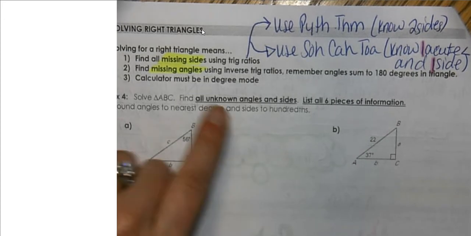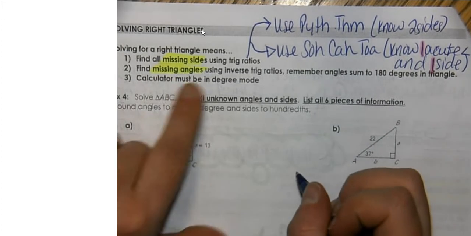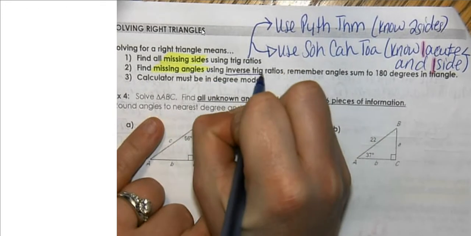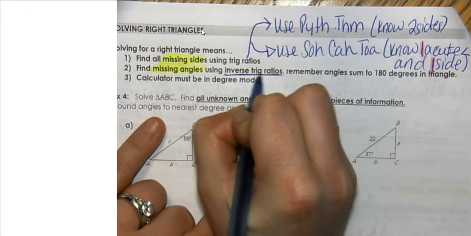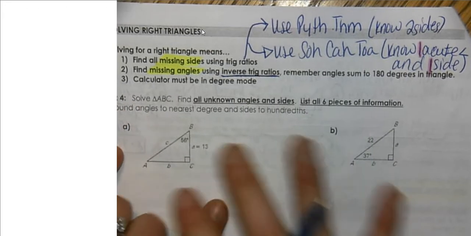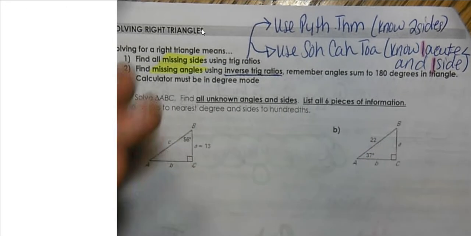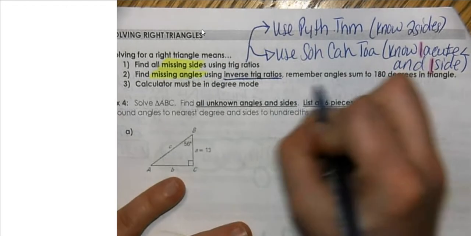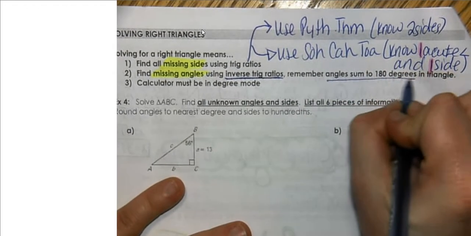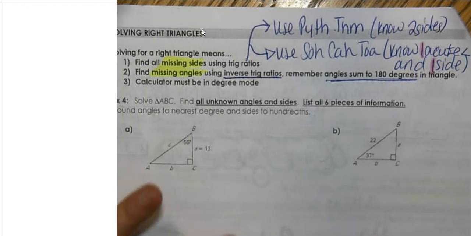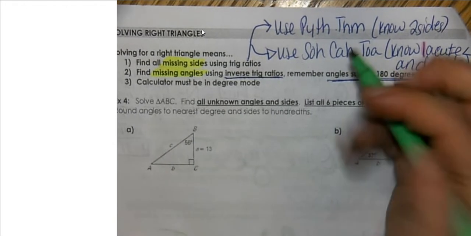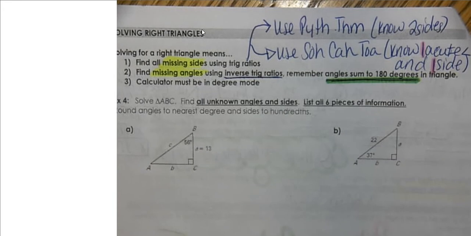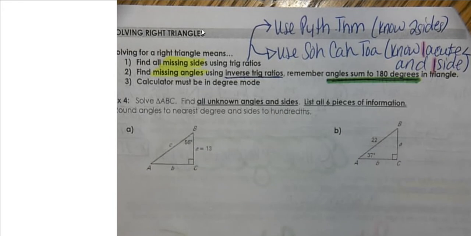So that's finding sides. For finding missing angles, you can use inverse trig ratios, which we're not going to have in this particular set of examples. Or we would use the fact that all of the angles of a triangle add up to 180 degrees. And for our problems for today, this is going to be the theorem that we're going to be working with. It's also known as the triangle sum theorem.